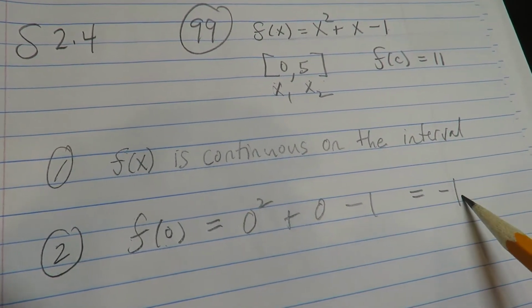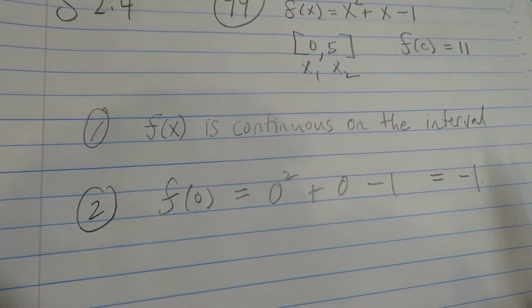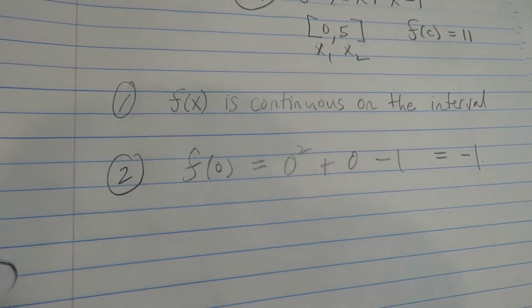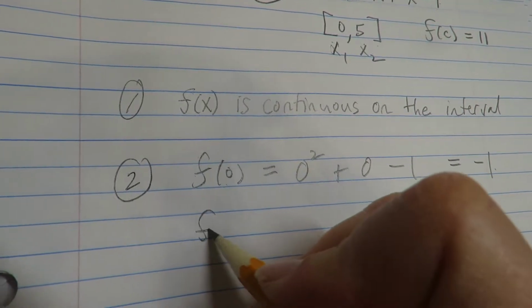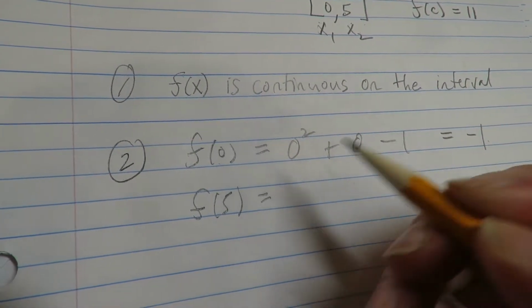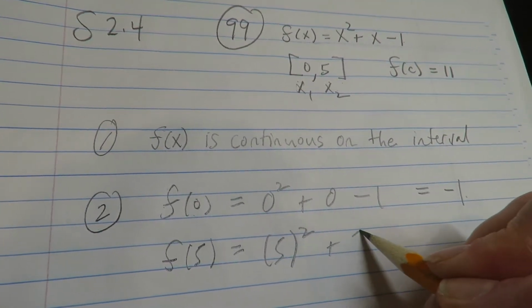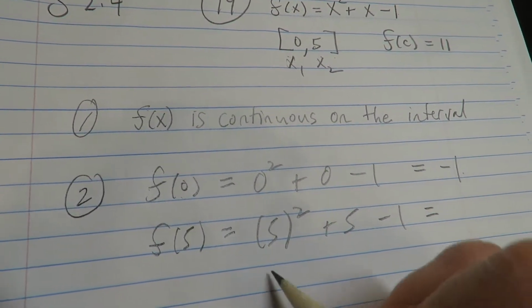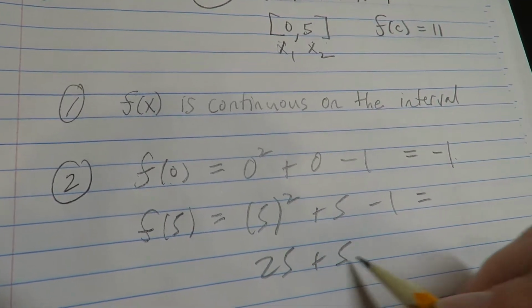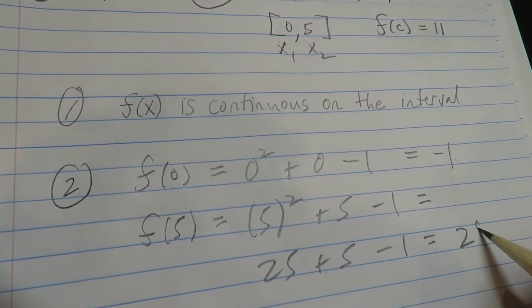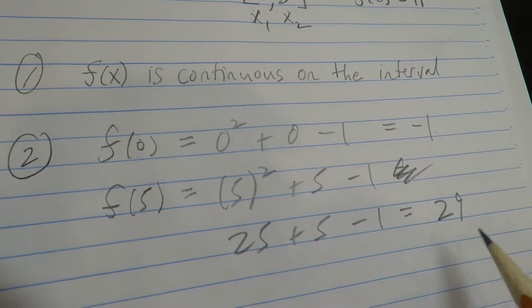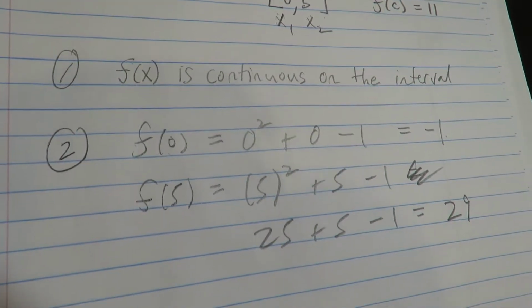So f of 0 is -1. That is the output or the height at 0. You plug 5 into the function. All right, so that's going to give us 29.